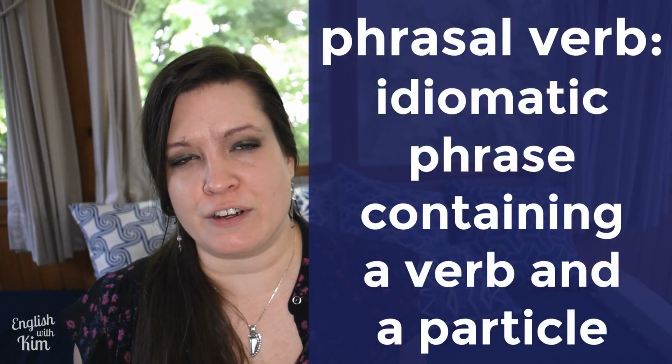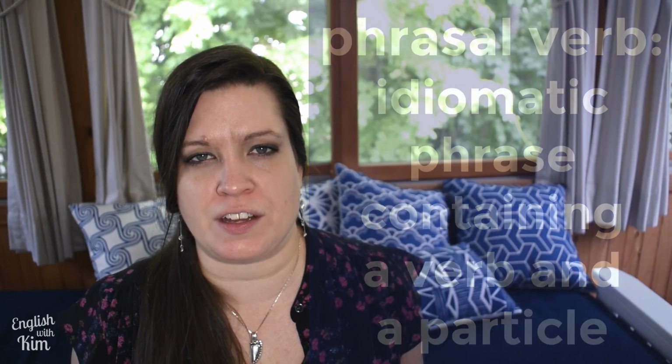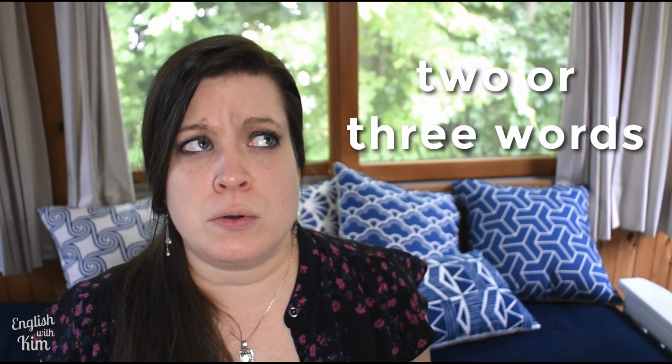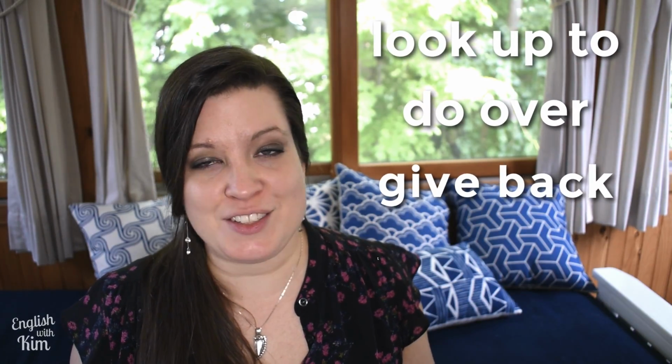First things first, what is a phrasal verb? A phrasal verb is a combination of words, a phrase, containing a verb and a particle, which is a little short word that looks like a preposition. Phrasal verbs are usually 2 or sometimes 3 words long. Phrasal verbs you may be familiar with include wake up, get up, turn on, put away, look up to, do over, give back, turn down, run into, just to name a few.